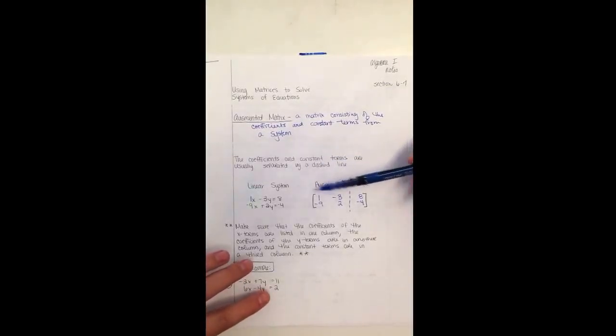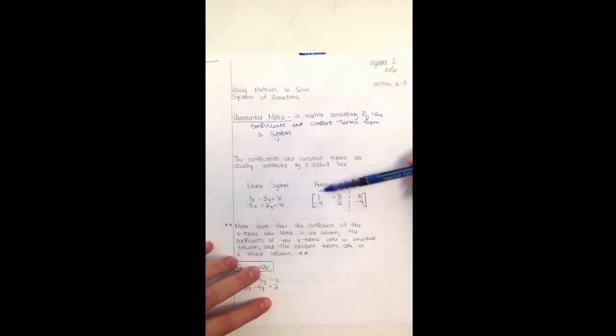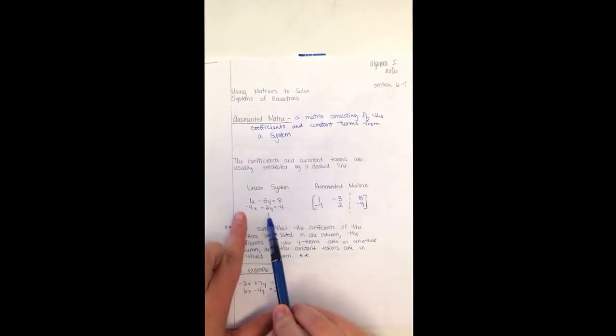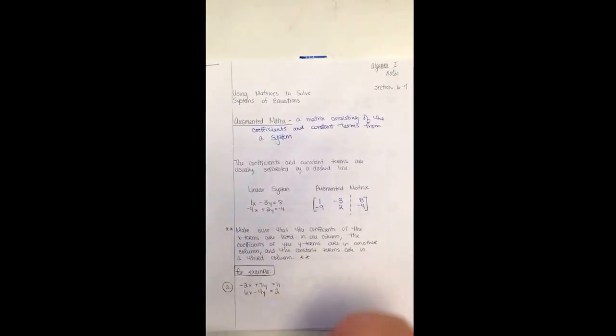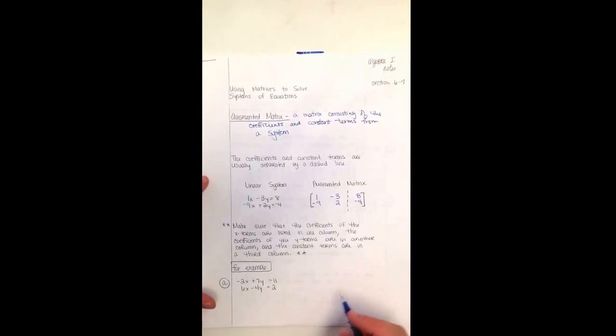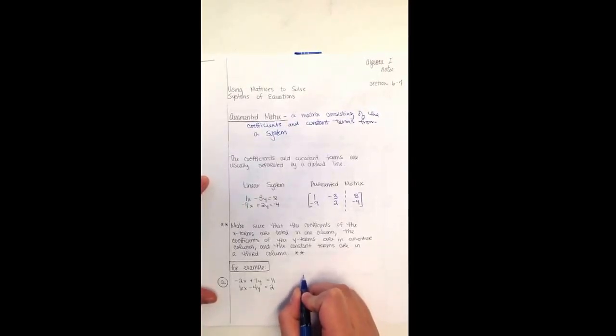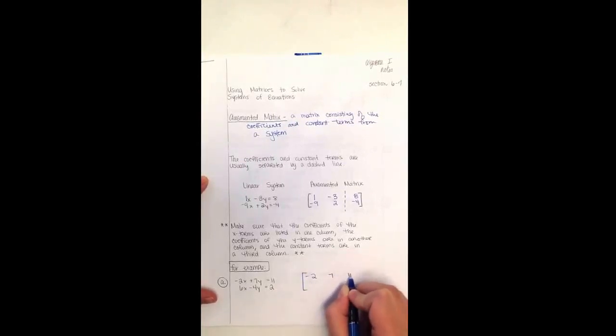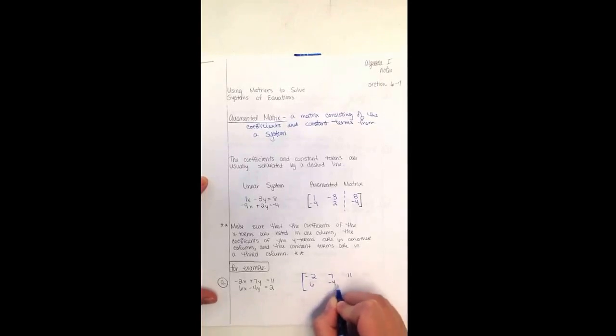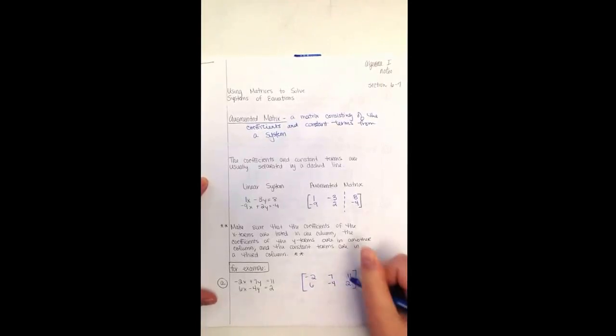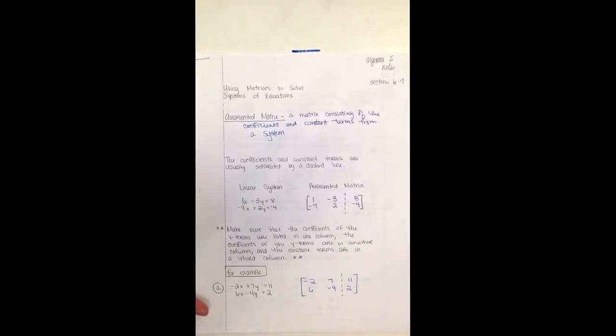Okay, something that you need to make sure of when you put them in an augmented matrix is that you have the x's in one column and the y's in the other. If you have to rewrite one of your equations to make sure that they line up, do that first and then make your augmented matrix. Okay, so let's go down here and try another one. We have negative 2x plus 7y equals 11, 6x plus or minus 4y equals 2. So we're going to go ahead and make our matrix. We have negative 2, 7, 11, 6, negative 4, 2, and then we have the dashed line right there.